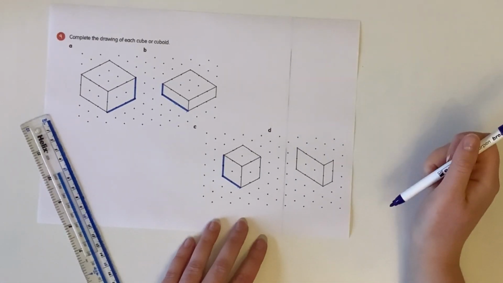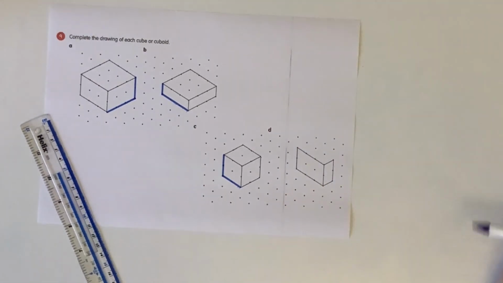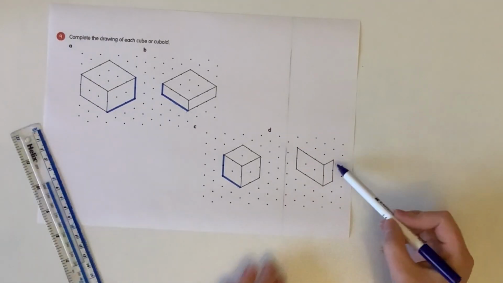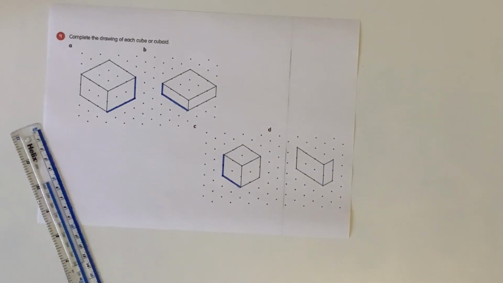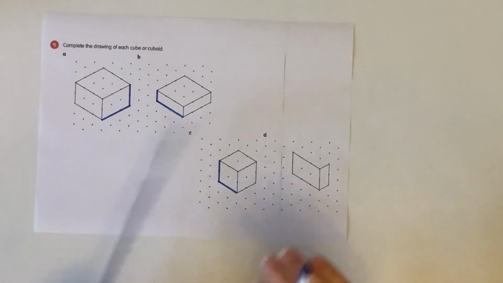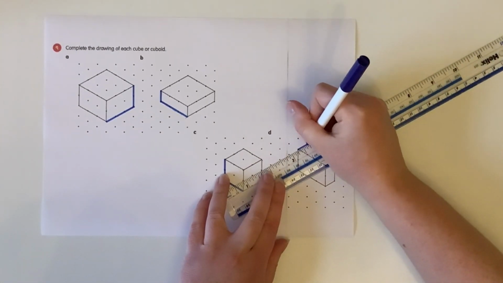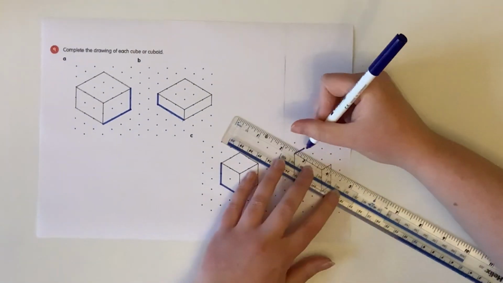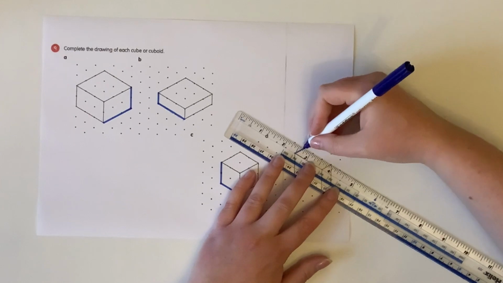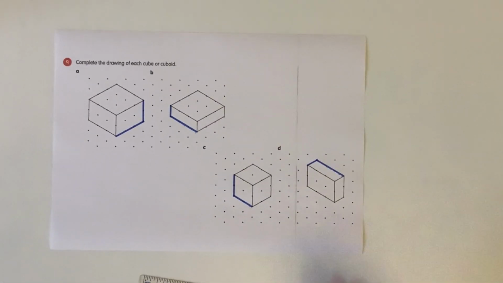And then if we have a look at D, okay, this time it's the top face that isn't complete. Okay, so if I think about this corner here, it comes out by 1, so I need to do that here. And then connect up my final edge across like that, and now I have my cuboid.